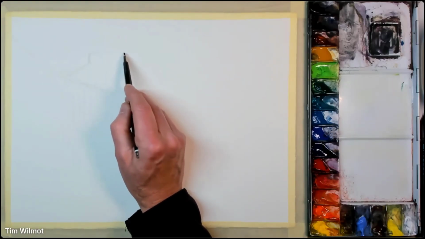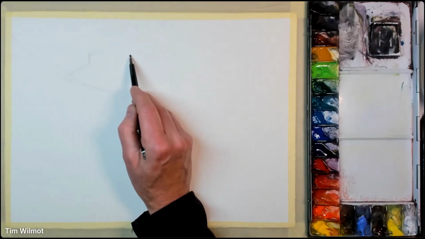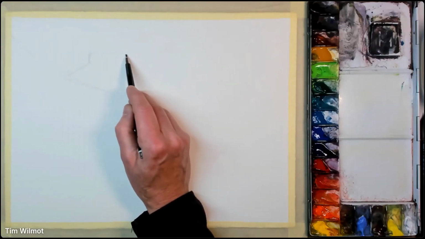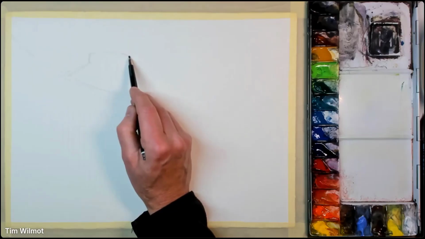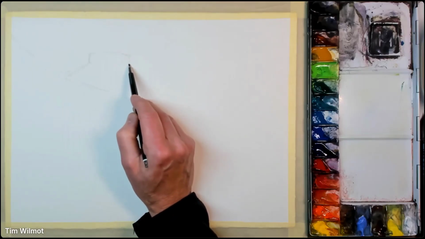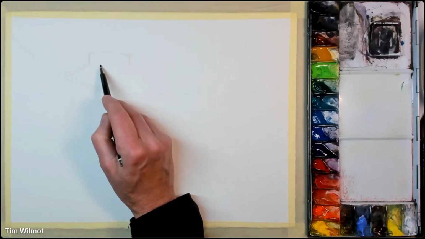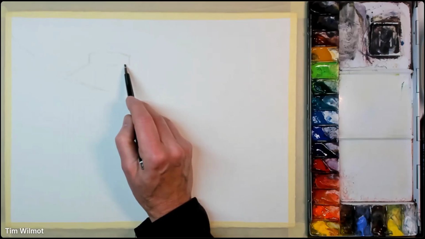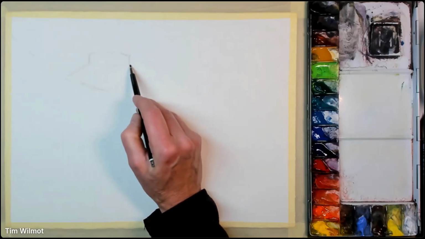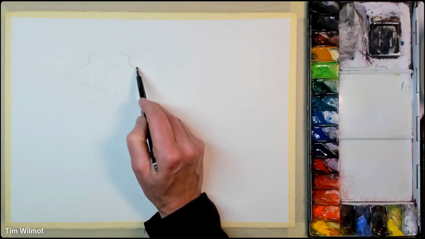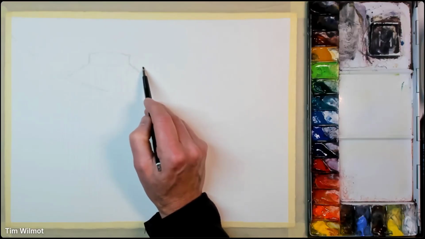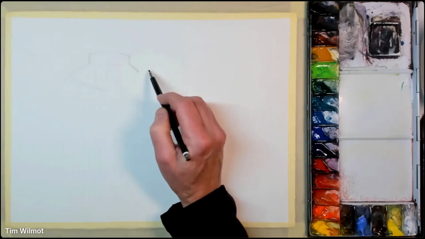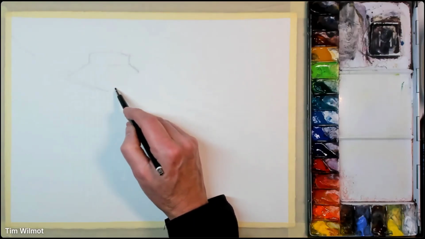It rises ever so slightly in the middle, and then over to the right-hand side, there are near-vertical scarps, these sides of the mesa. Now it does level off over here, but I'm going to have it going down that 45-degree angle.